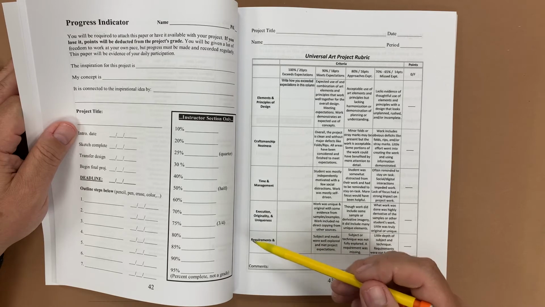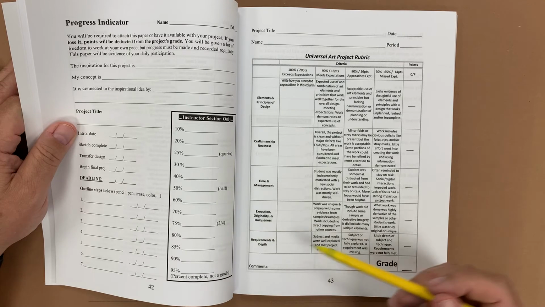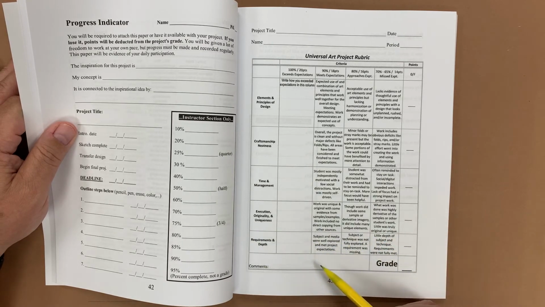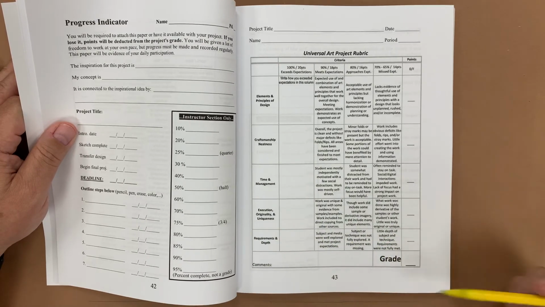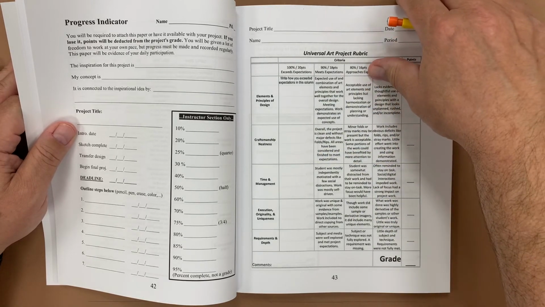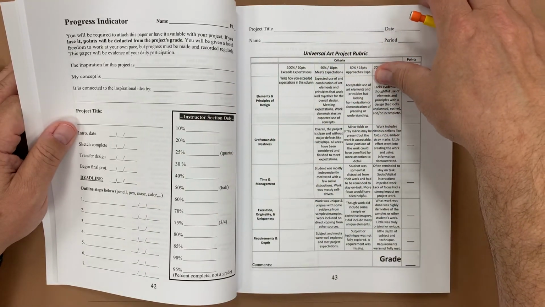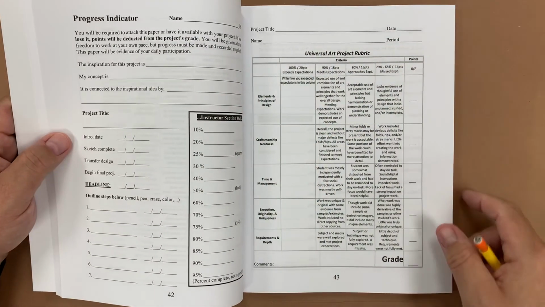Did they hit everything that was required by you as the teacher, and did they make personal connections to incorporate depth? And then there's some space here for you to make individual comments, add things up, and give them a grade. So this will be something that can then build a portfolio for students as they work on the projects.